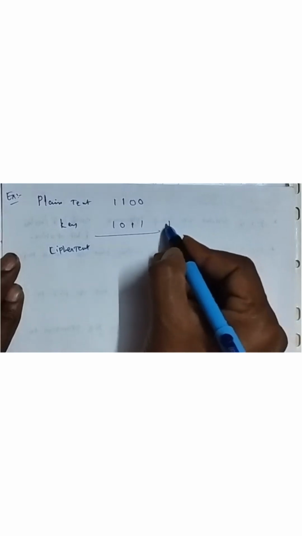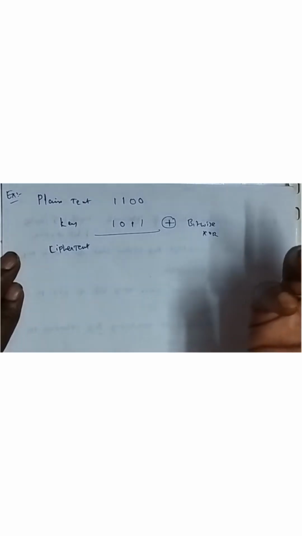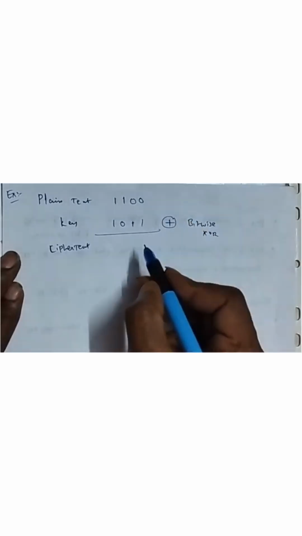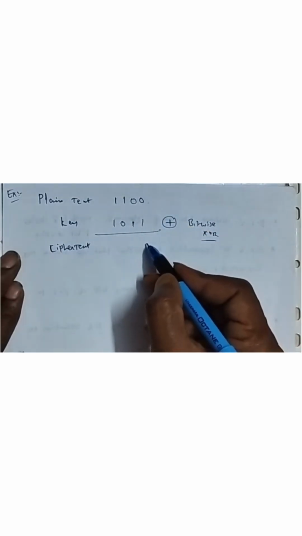To convert to ciphertext, we perform bitwise XOR operation. In bitwise XOR, if both bits are different, then the value equals 1. Otherwise, the value is 0. Here both are different, so what is the result?